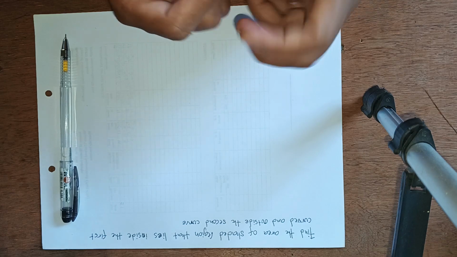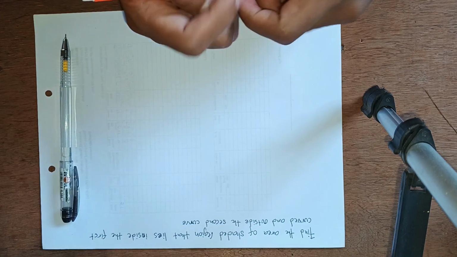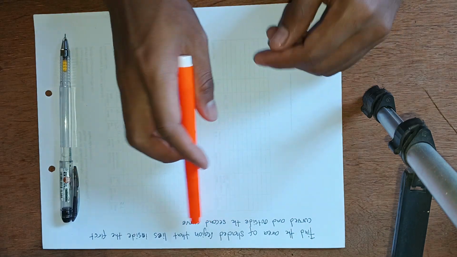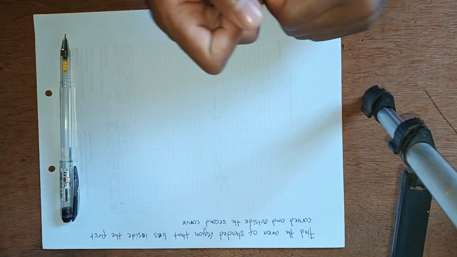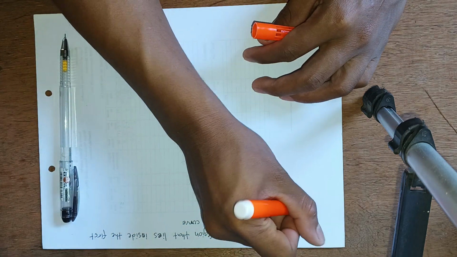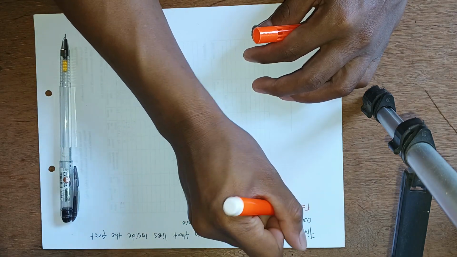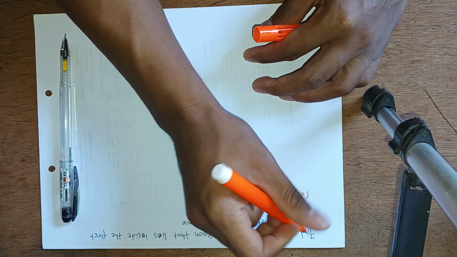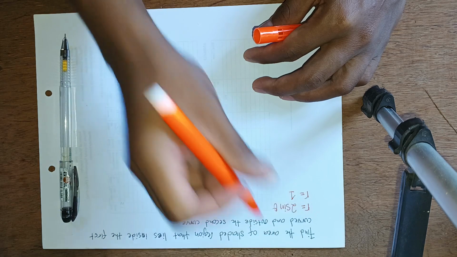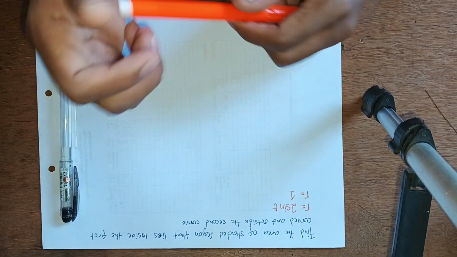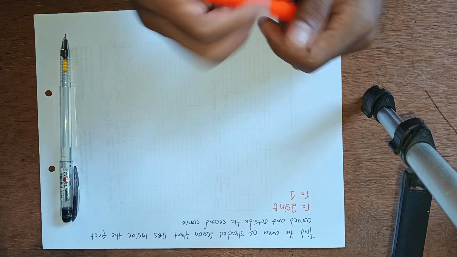In this video, we're going to find the area of unequal curves. Let's say we need to find the area of the shaded region that lies inside the first curve and outside the second curve, where r is 2 sine theta and r is equal to 1. So we have two curves here.